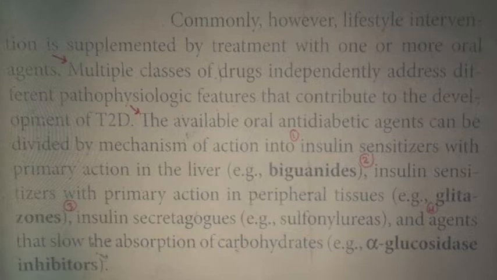The available oral anti-diabetic agents can be divided by mechanism of action into insulin sensitizers with primary action in the liver, such as this drug, or insulin sensitizers with the primary action in the peripheral tissues, or insulin secretagogues. These drugs stimulate the beta cell to secrete more and more insulin, and agents that slow the absorption of carbohydrate.